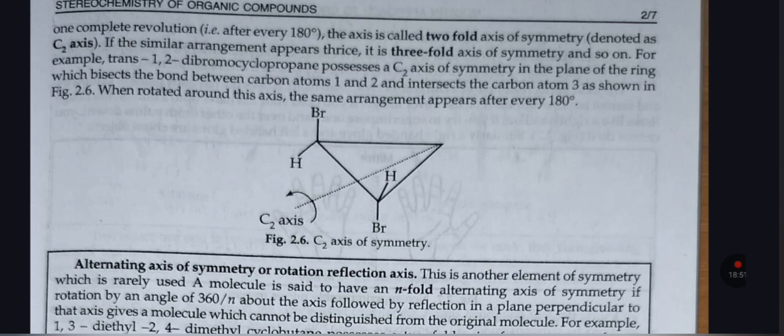For example, trans-1,2-dibromocyclopropane possesses a C2 axis of symmetry in the plane of the ring which bisects the bond between carbon atoms 1 and 2 and intersects the carbon atom 3, as shown in figure 2.6. When rotated about the axis, the same arrangements appear after every 180 degree.